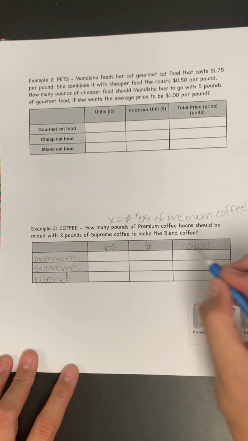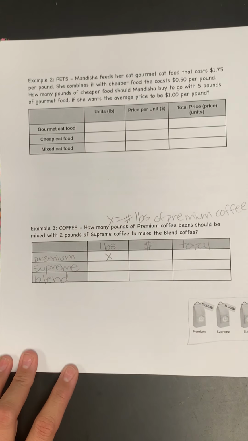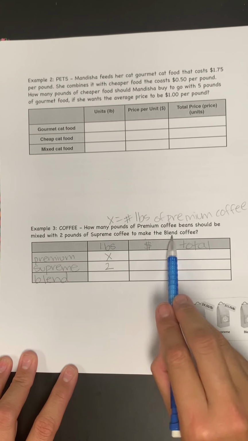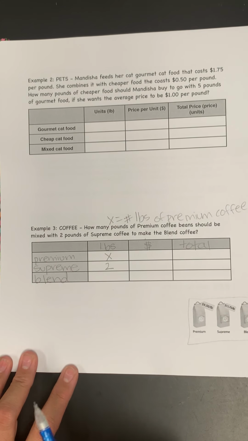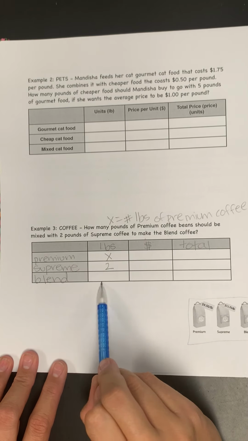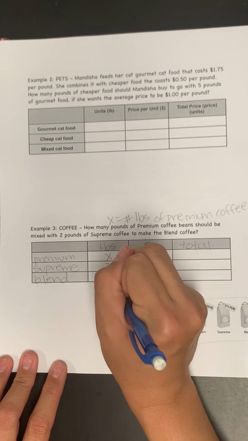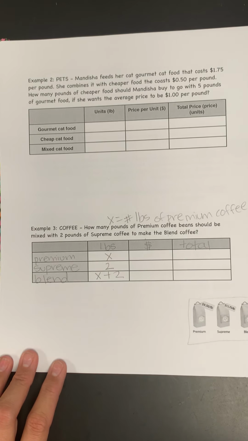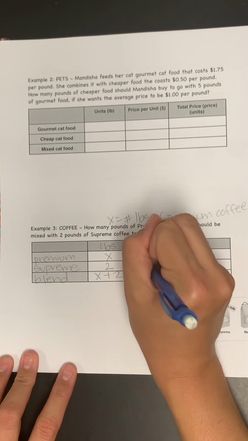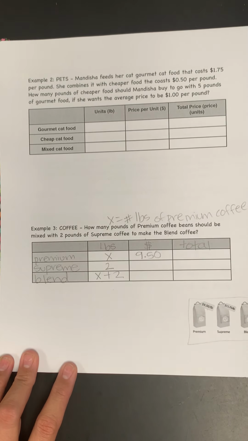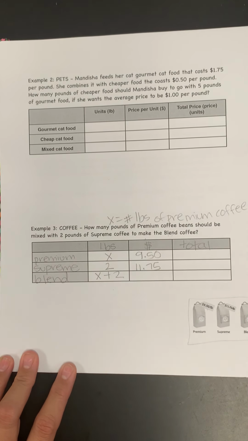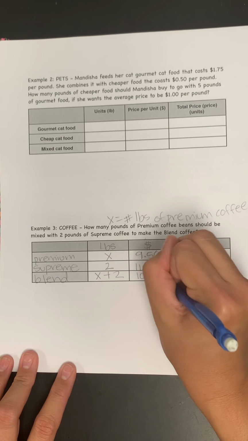Since premium is our unknown, it should be mixed with 2 pounds to make the blended tea. So this is just like the one we just did. We're taking premium plus supreme to get our blended. So we have x plus 2. The price, we're gonna take the prices that are in the picture. So $9.50 for the premium, $11.75 for the supreme, and $10 for the blended.